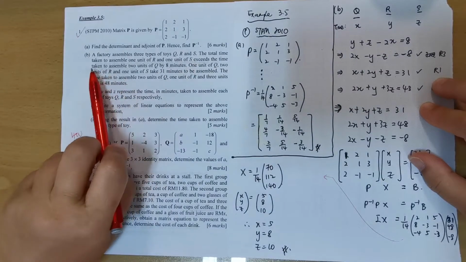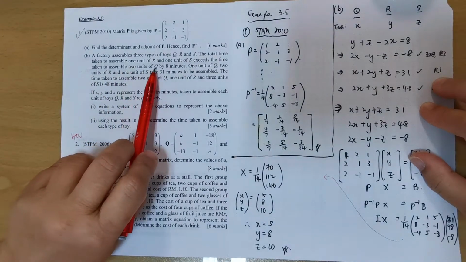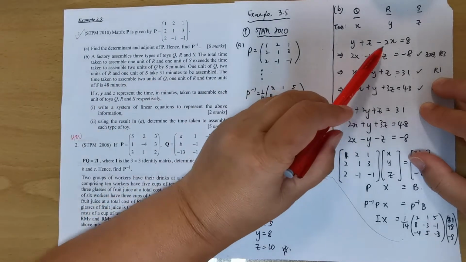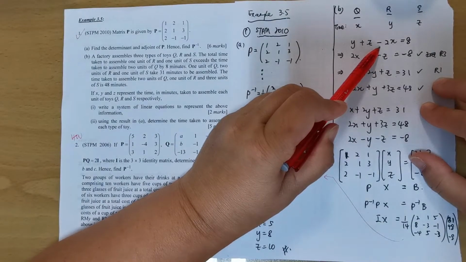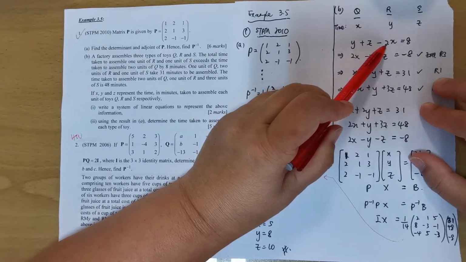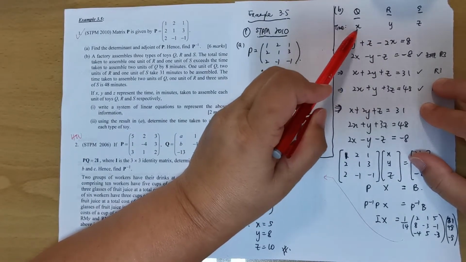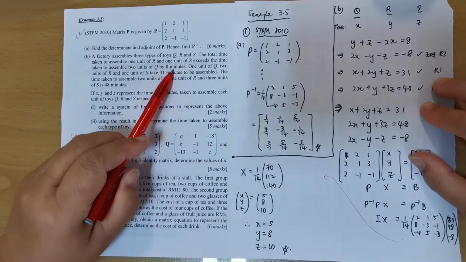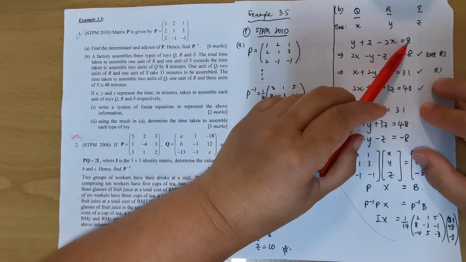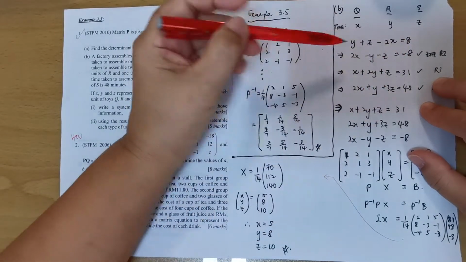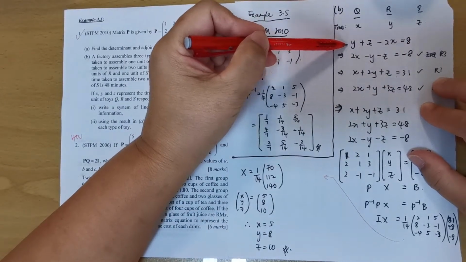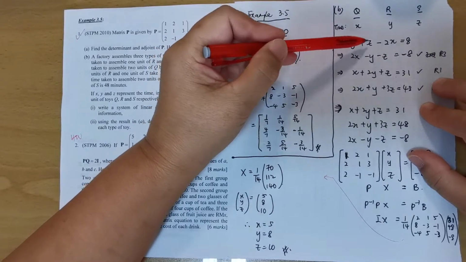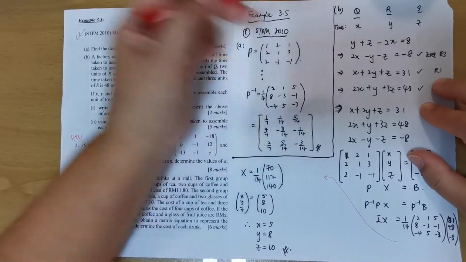Assist the time to example 2q. Assist means minus, remember? So 2q is 2x, by 8 minutes, so equals to 8. So the first info gives you the information to form the first equation: y plus z minus 2x equals 8.